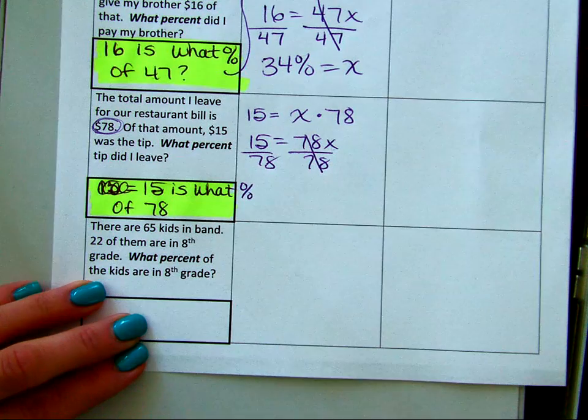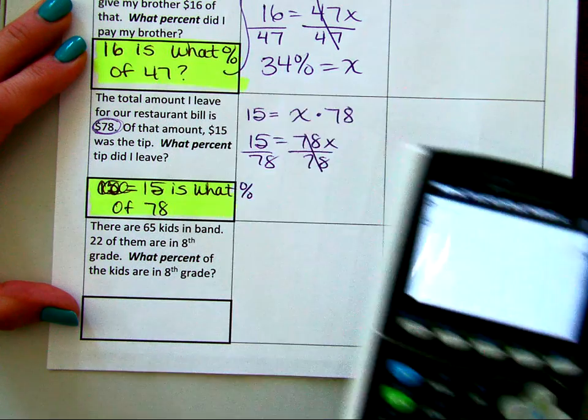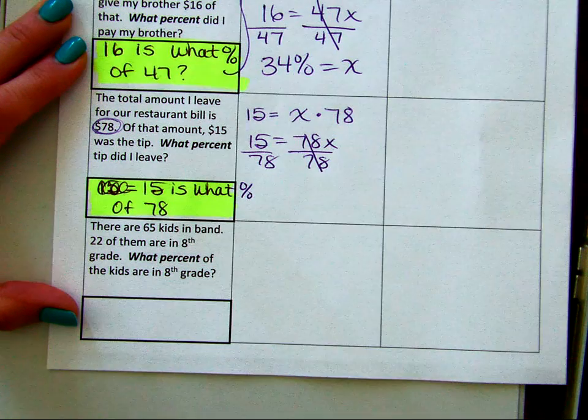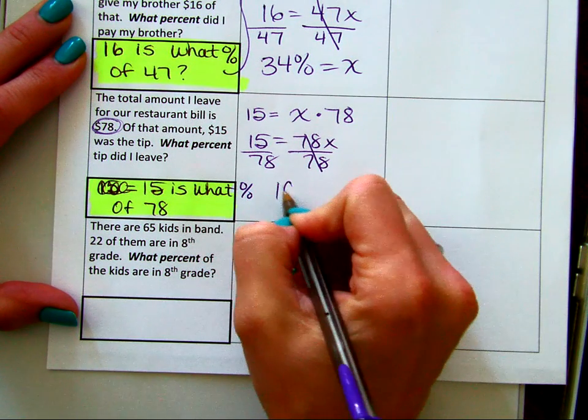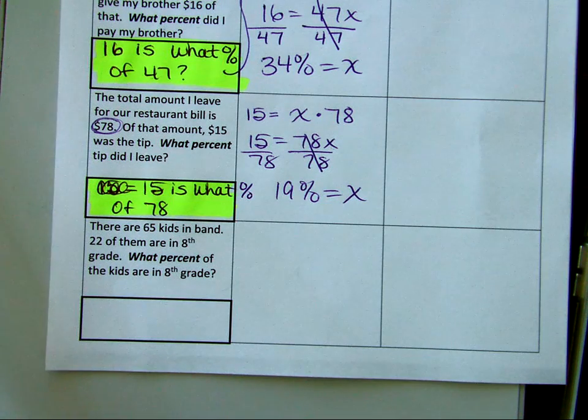And then I take my calculator and I say 15 divided by 78, and I get that. So what percent tip did I leave? Move it over. 19% equals the tip that you left. Okay? So we don't even need solving. Yep, we're going to do that next.